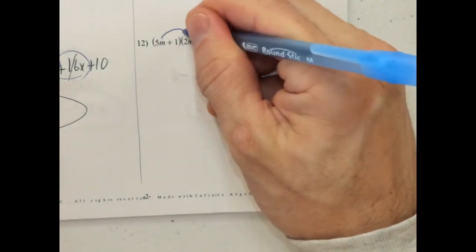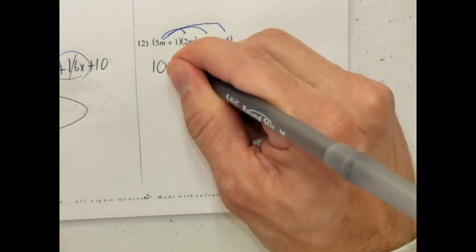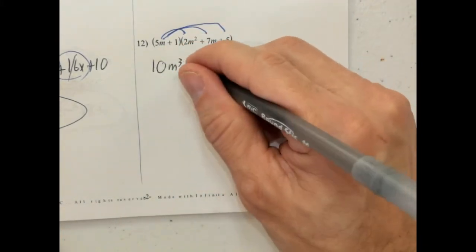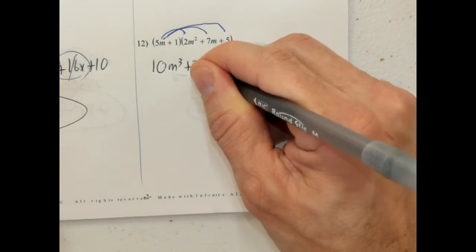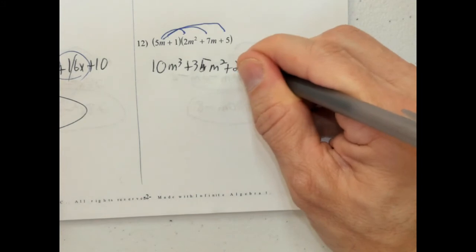Last one. Here we go. We're going to distribute the 5m. Okay. 5m times 2m squared will be 10m cubed. 5m times 7m will be plus 35m squared. Ooh, I almost screwed that up. 35m squared. And 5m times 5 will be plus 25m.